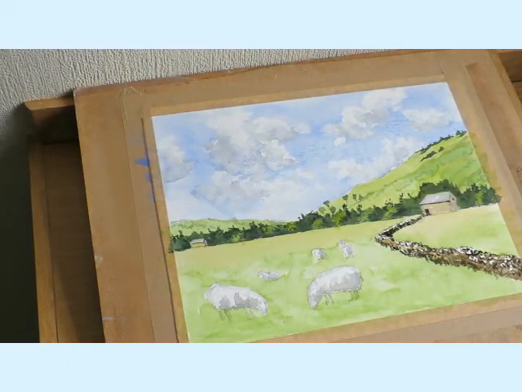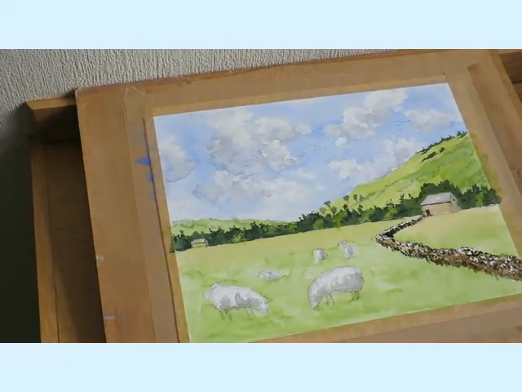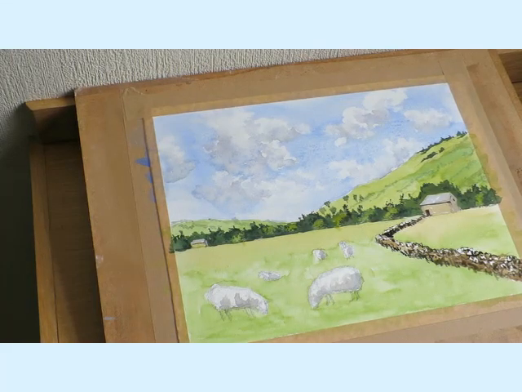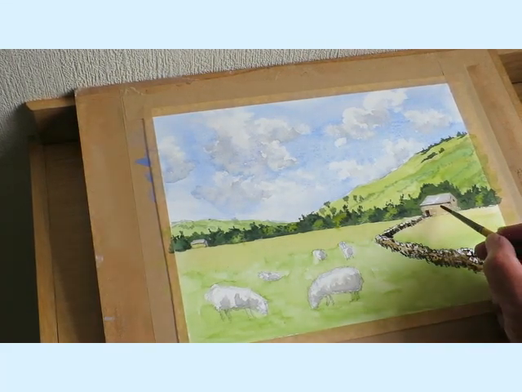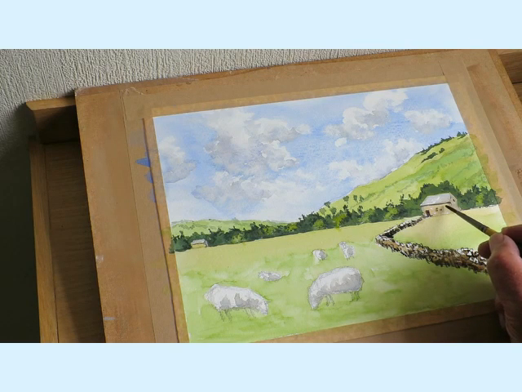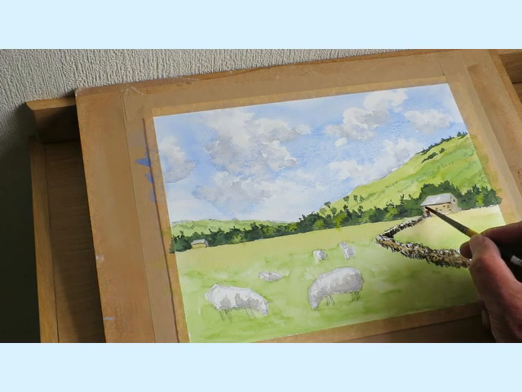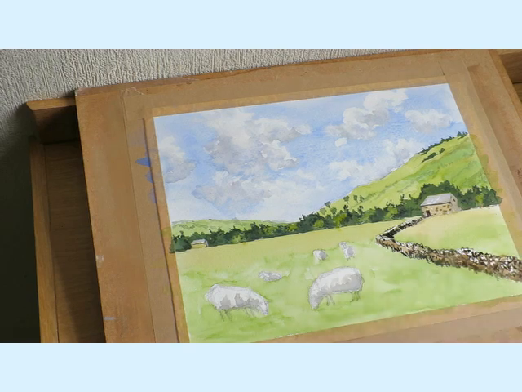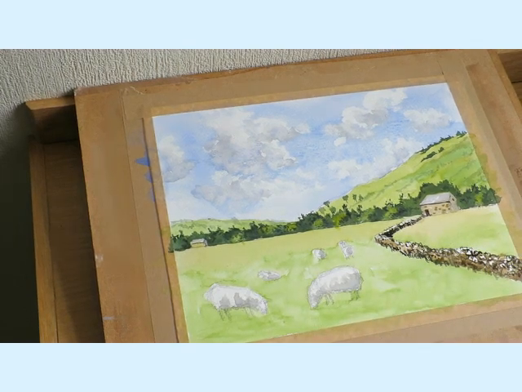Now, I'm going to do, just when I've got some of that light brown left, I'm going to add one or two bits here, just to suggest stone shape. That'll do.